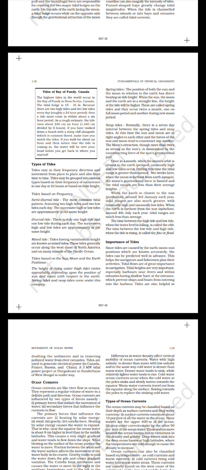Spring tides. The position of both the sun and the moon in relation to the earth has direct bearing on tide height. When the sun, the moon, and the earth are in a straight line, the height of the tide will be higher. These are called spring tides and they occur twice a month, one on full moon period and another during new moon period.